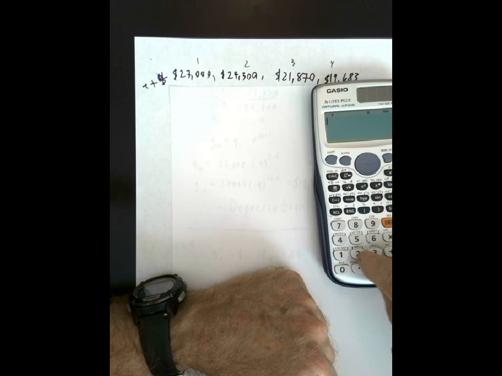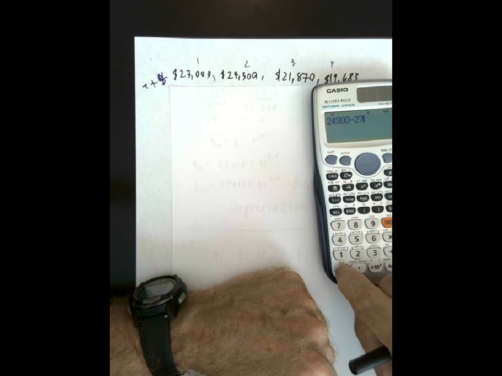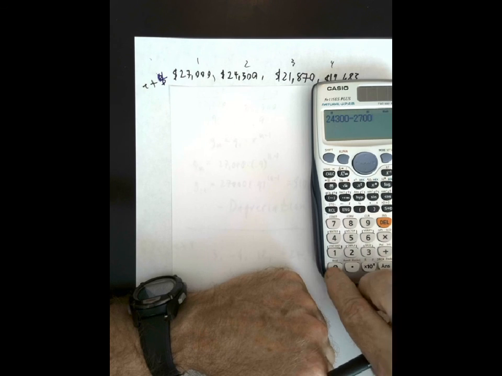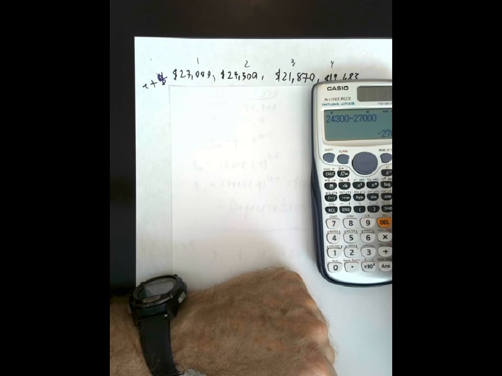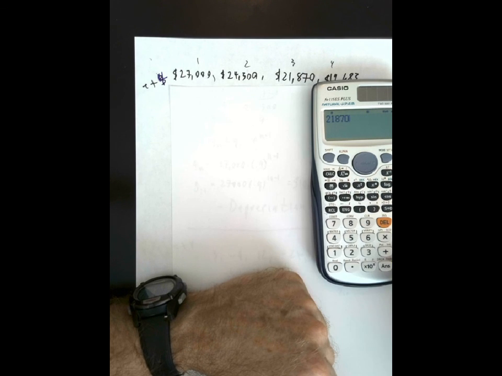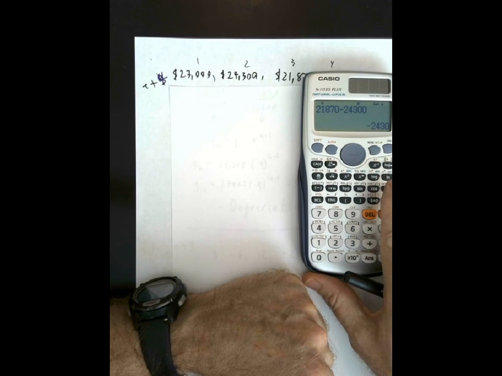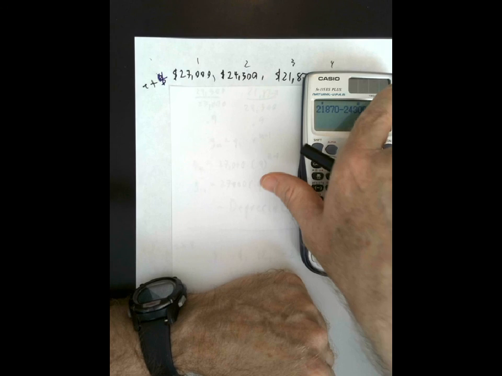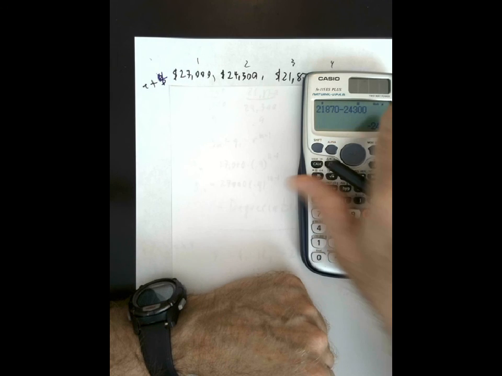24,300 minus 27,000. I'm doing it on Mr. Calculator here. That's equal to negative 2,700. All right, but then 21,870 minus 24,300, that's negative 2,430. Those two values are not the same, so there's not a common difference, so it's not arithmetic.